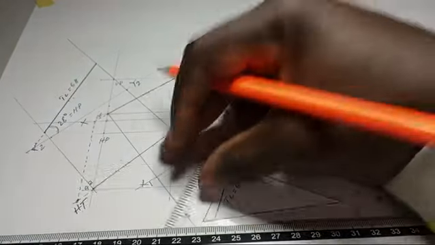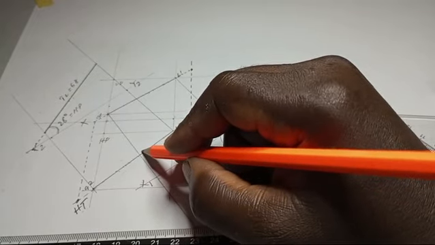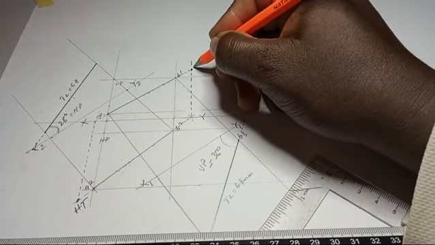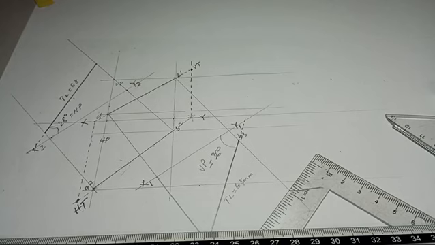So remember, this one is tracing from the HP. Because we are tracing from the HP, it will form the vertical trace. So this one will be VT, vertical trace. So that is the solution to the question.